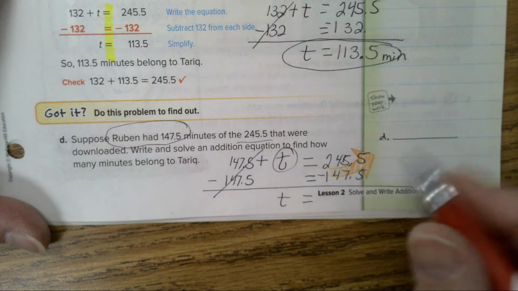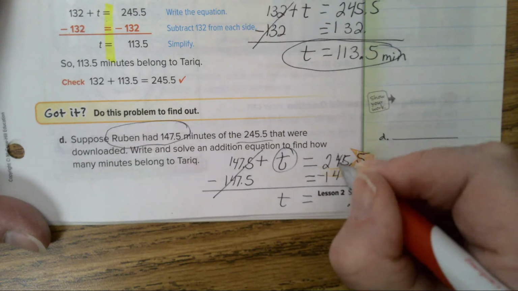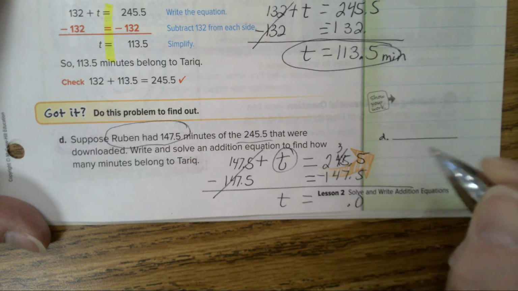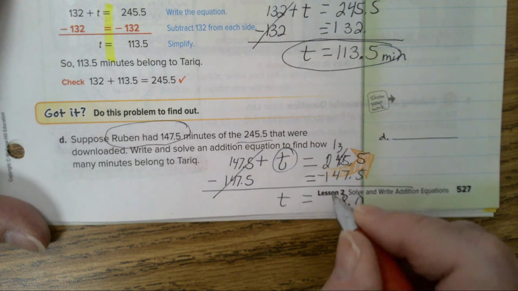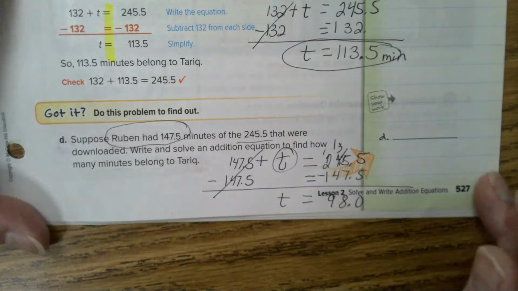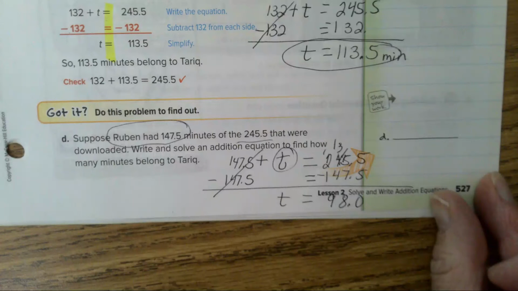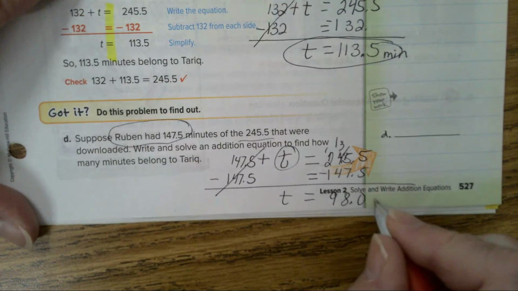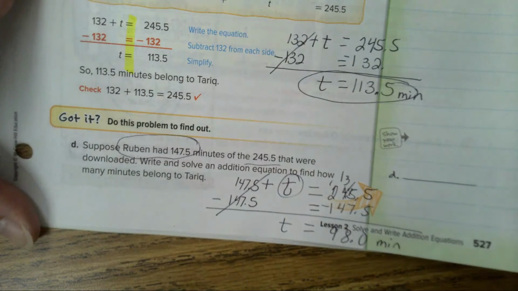T equals, when I subtract, 5 minus 5 is 0. 15 minus 7 is 8. 13 minus 4 is 9. So you have 98.0 for your answer on that one. And it is what, minutes? Okay, 98 minutes. Are you pretty good at this? All right, let's go to the next one on page 528.